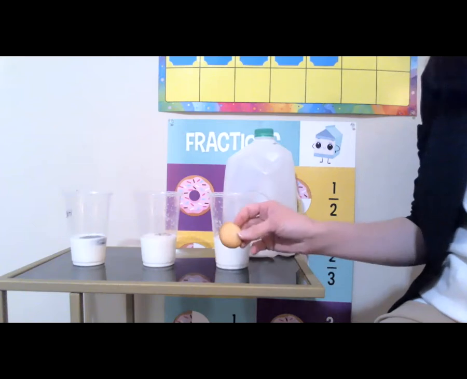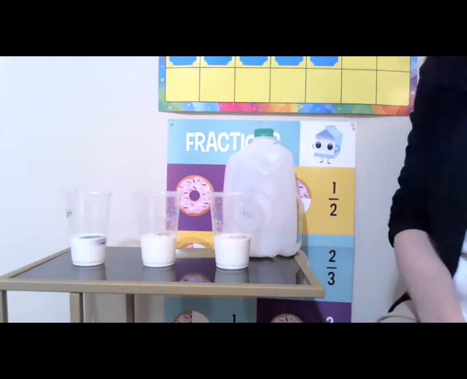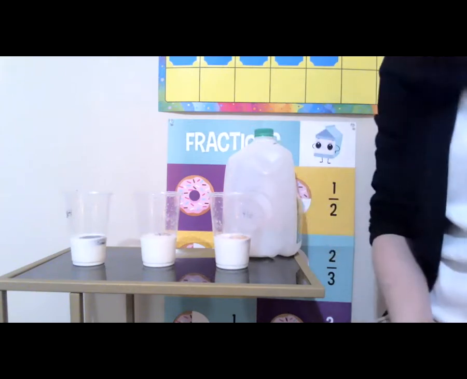What about the vanilla wafer? What did you think was going to happen with that one? Okay, let's try it out and see. It's floating. The vanilla wafer is floating.